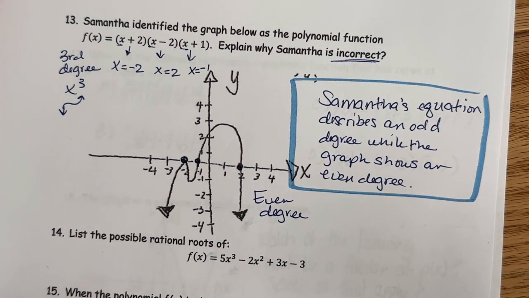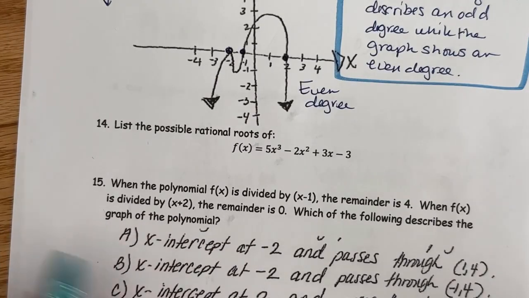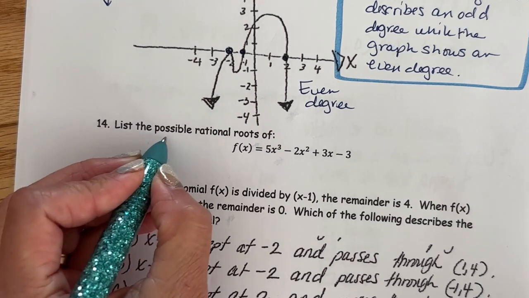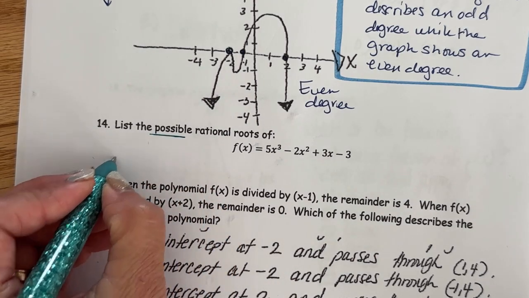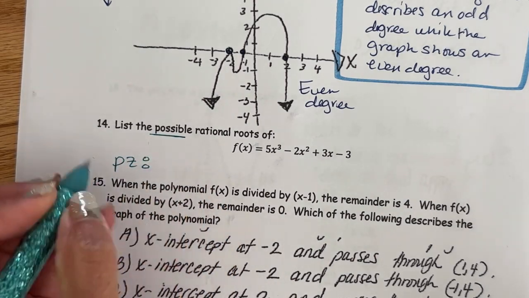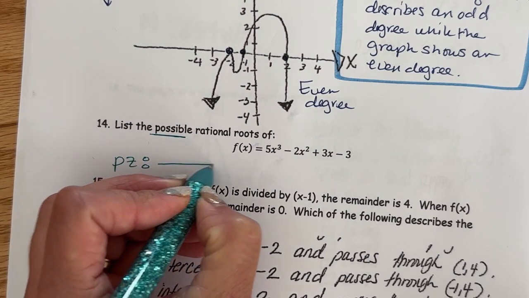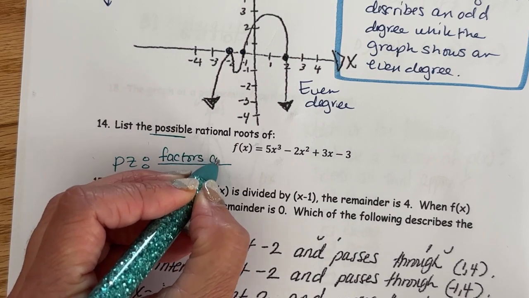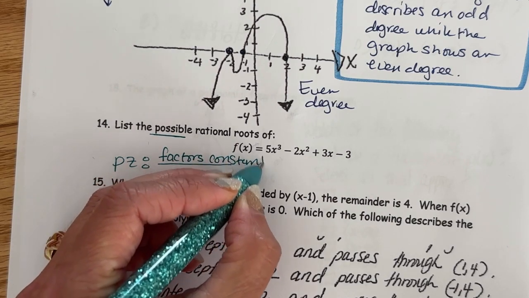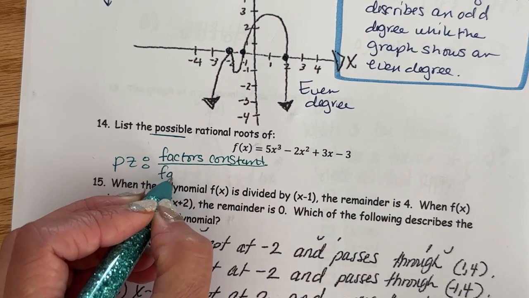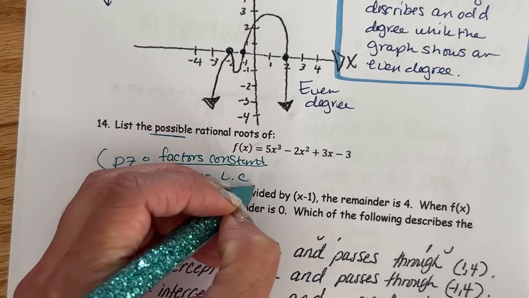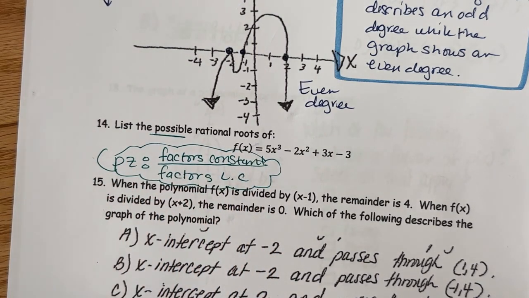All right, number 14, list the possible rational roots of f of x equals 5x cubed minus 2x squared plus 3x minus 3. We're listing the possible rational roots, so we need the PZs. Well, you have to remember that the PZs are a fraction. We need factors of the constant over factors of the leading coefficient. This is the definition of possible zeros.